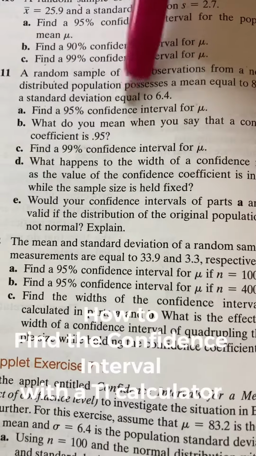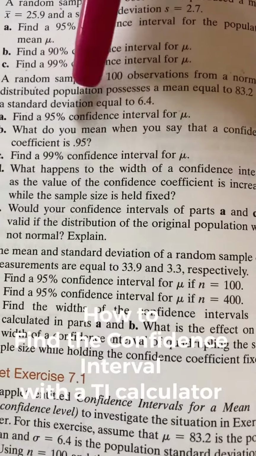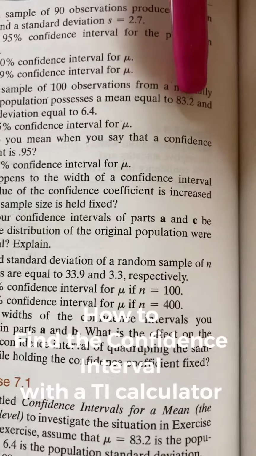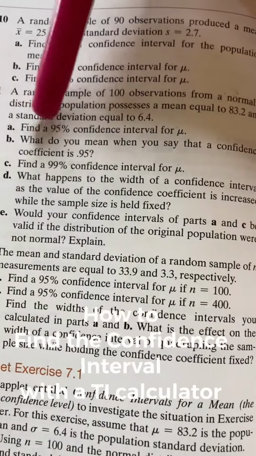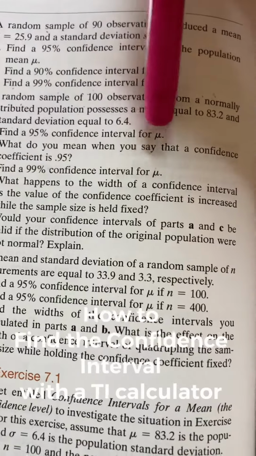So let's say that we have this problem. A random sample of 100 observations from a normally distributed population possess a mean equals to 83.2 and a standard deviation equals to 6.4. Find a 95% confidence interval for mu.